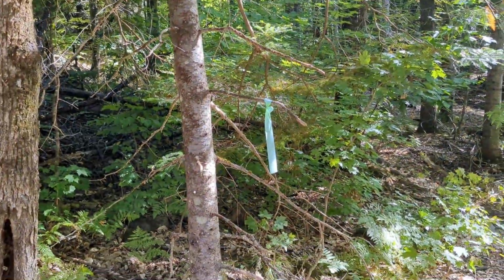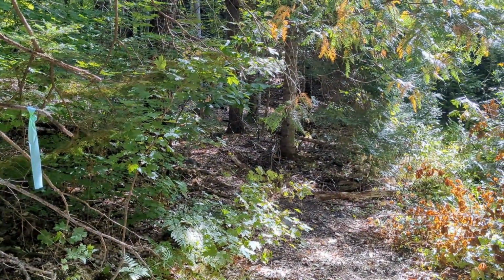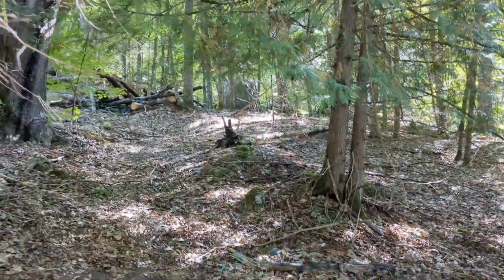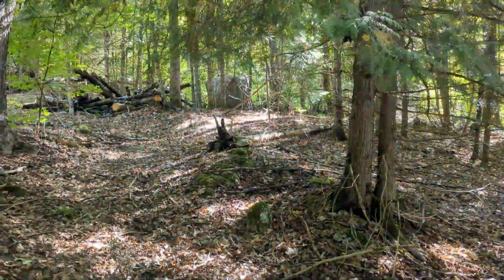Very neat. Anyway, let me go up and check the trail cam up here. Stay tuned. Alrighty then, I'm just coming up to the main trail. There's Ben's blind again.